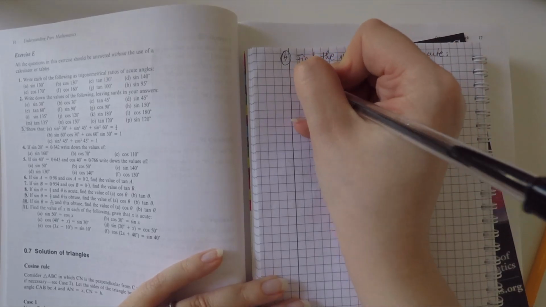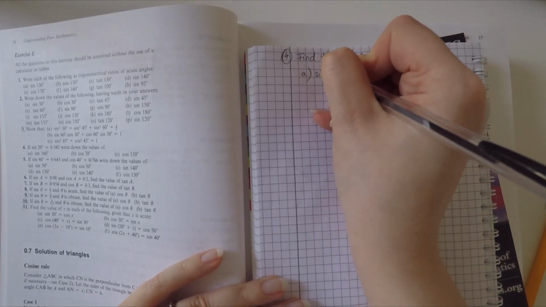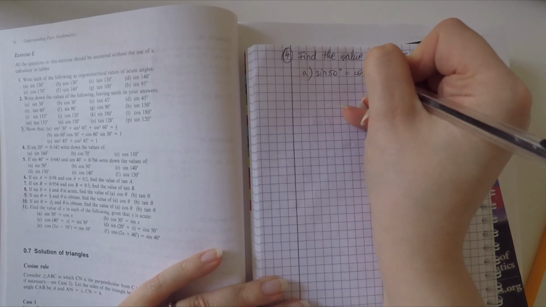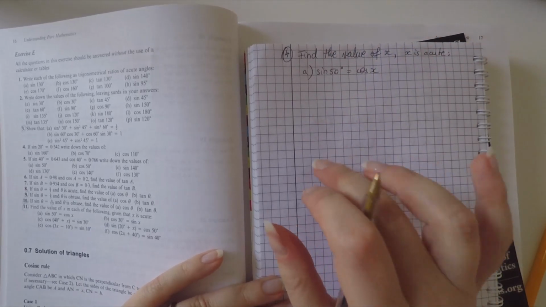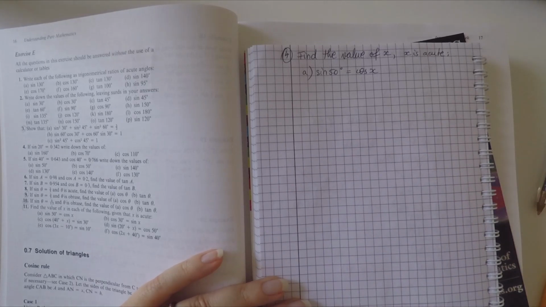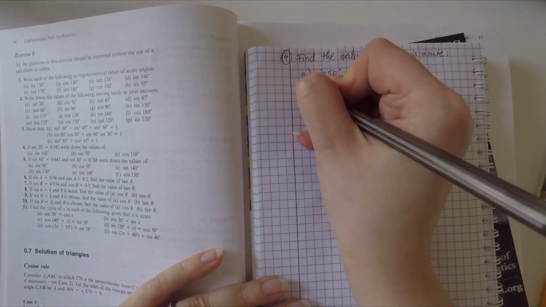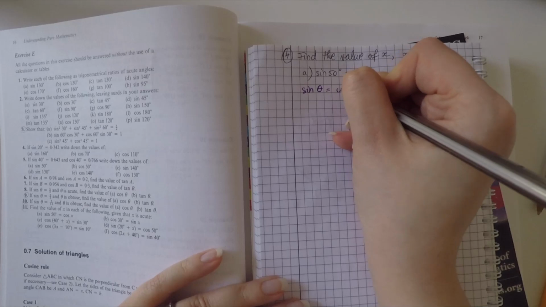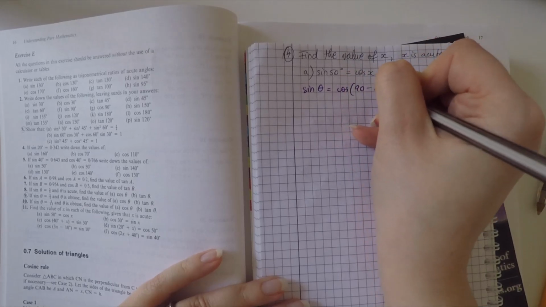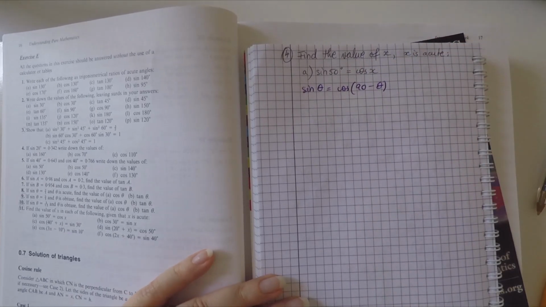So first one, I've got sine of 50 equals cosine of x. Oh, that's this one. Sine of theta equals cosine of 90 take away theta, because I know x is acute.